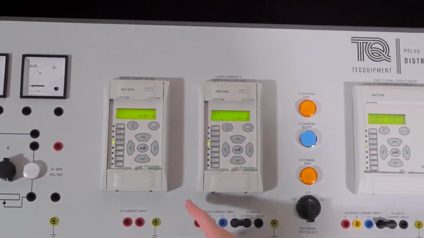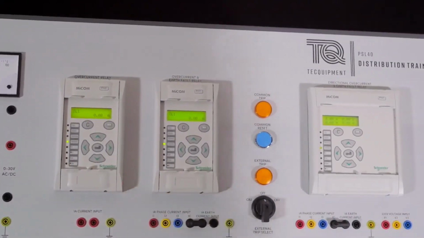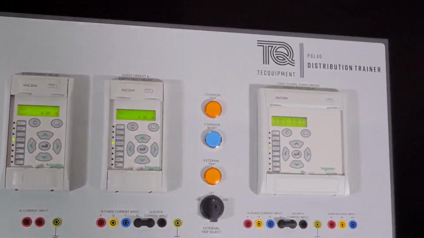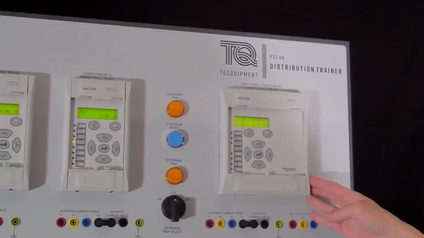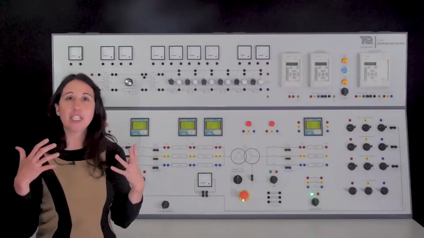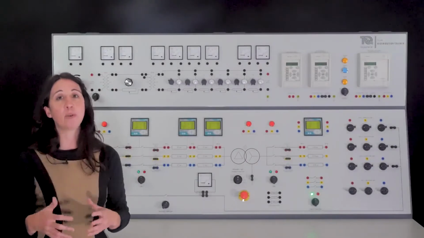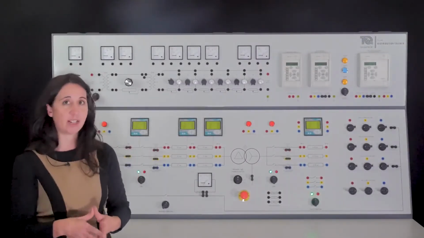The P120 is the simplest of these and is intended to introduce the very basics of overcurrent protection. Whereas with the most complex, the P127, students can learn about directional overcurrent and explore the comprehensive fault and disturbance records that modern protection devices can provide.